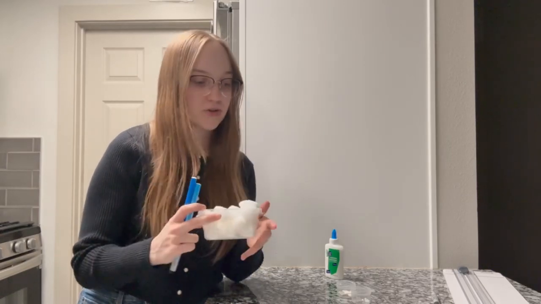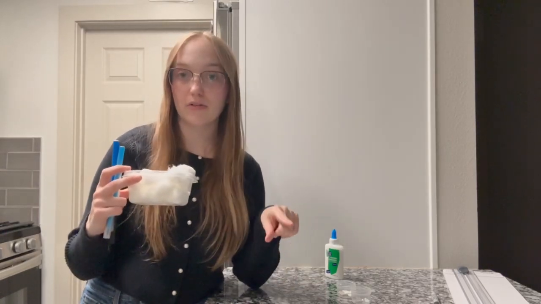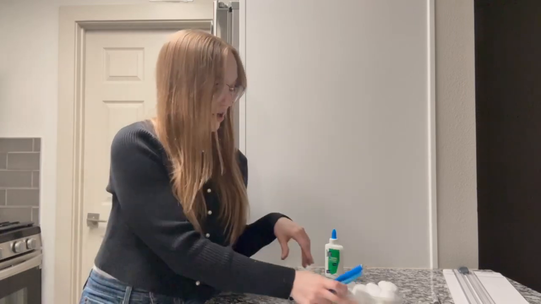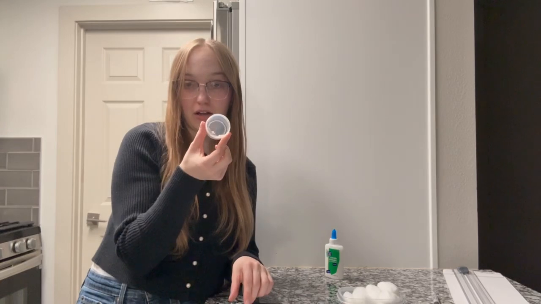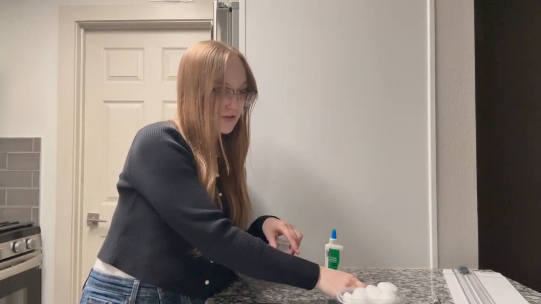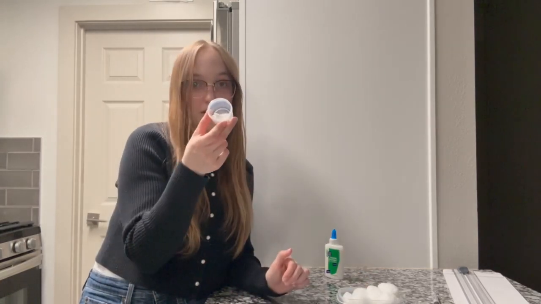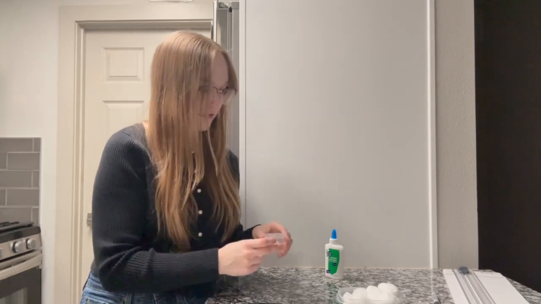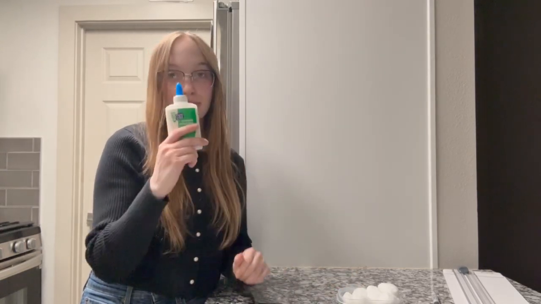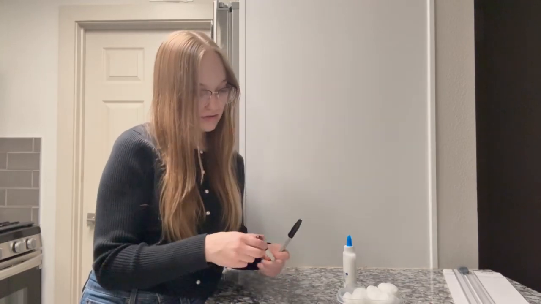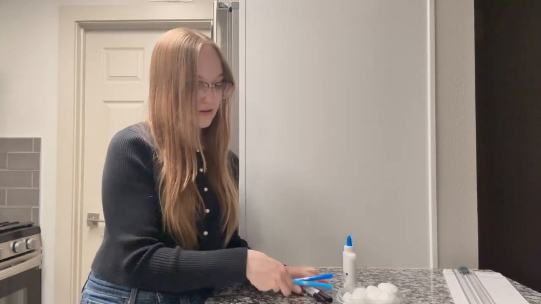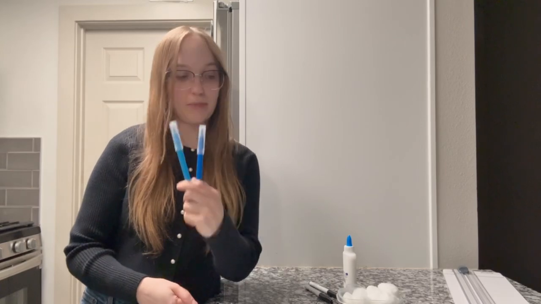You should have a container of cotton balls. You will need 4 cotton balls per cloud. And then you should have some little pieces of paper that are rolled up into little balls. You should have some Q-tips that are cut in half, some glue, a Sharpie, a pen, and 2 different shades of blue markers.